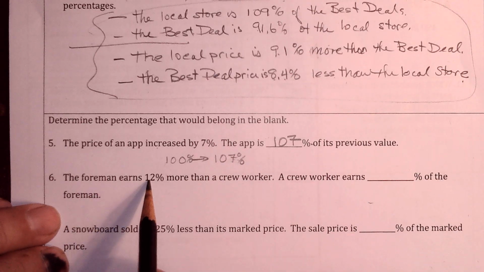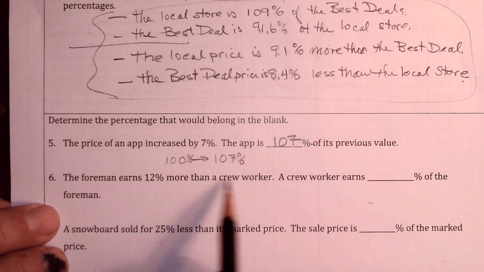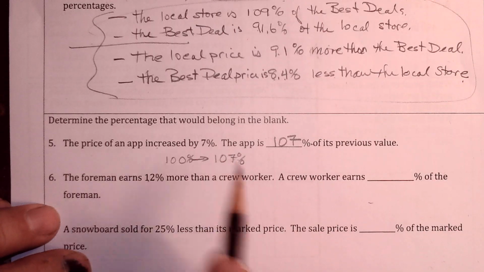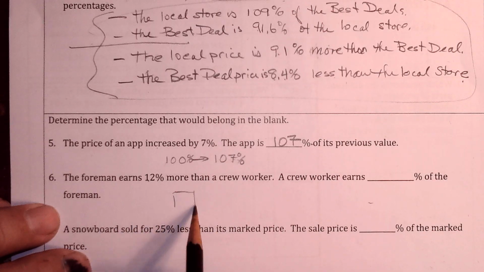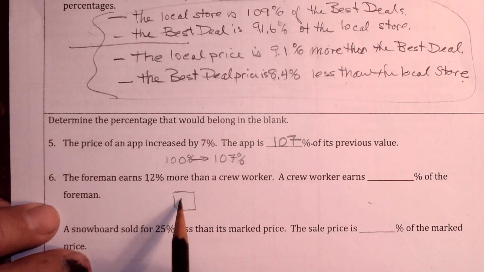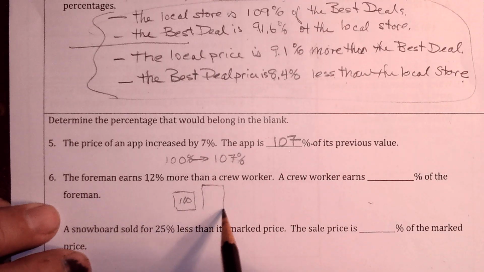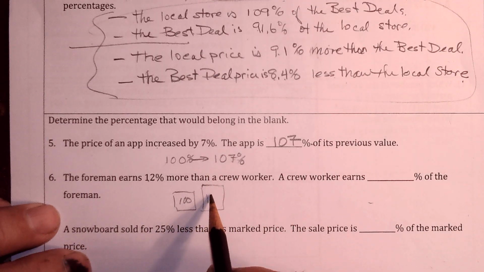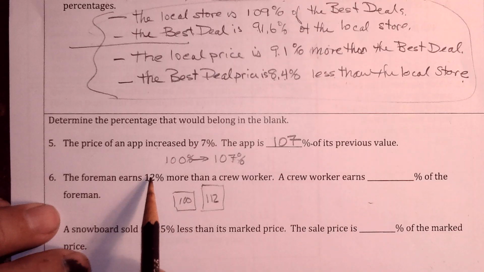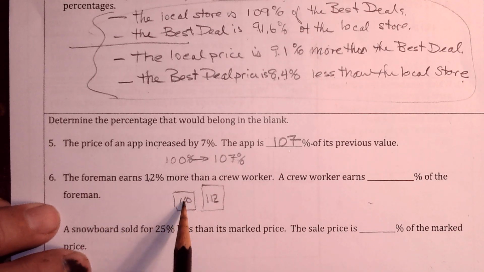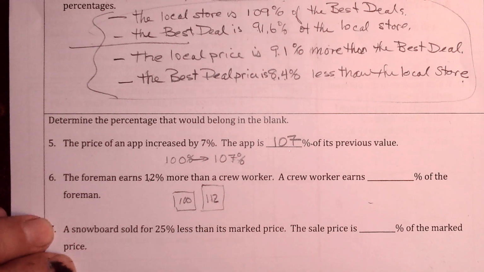A foreman earns 12% more than a crew worker. So if a crew worker earned $100, 100% of his wage, the foreman would earn $112. $12 more, 12% more would be, if that's 100, it'd be $12 more.